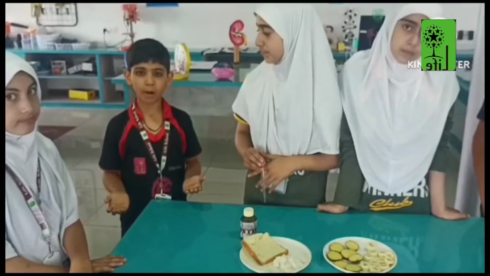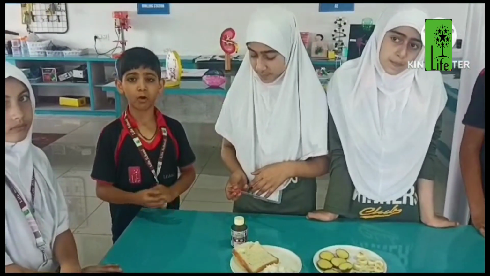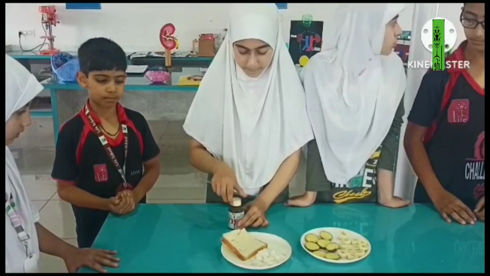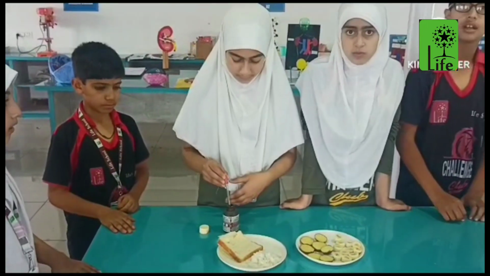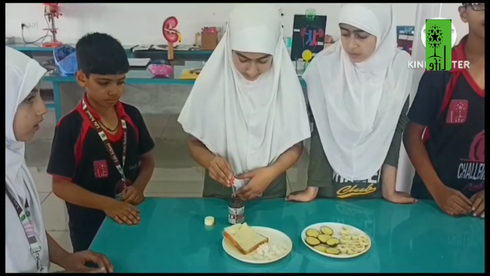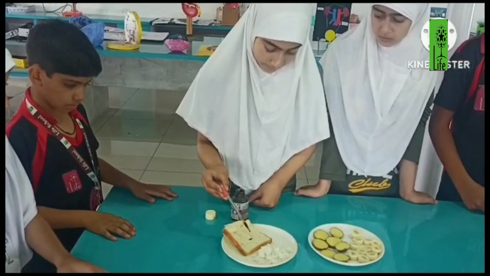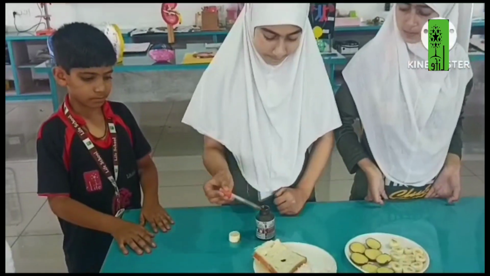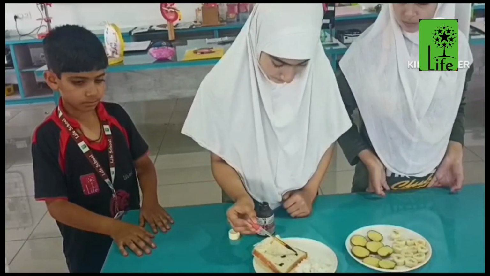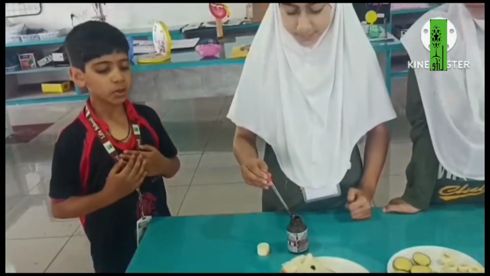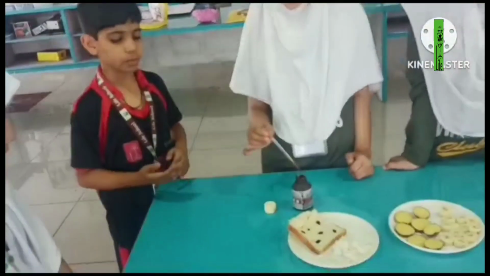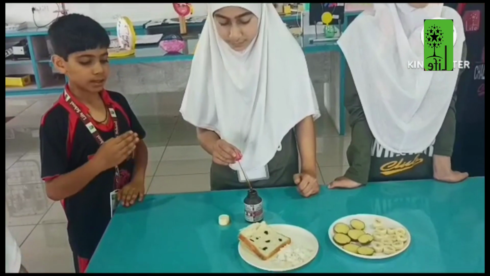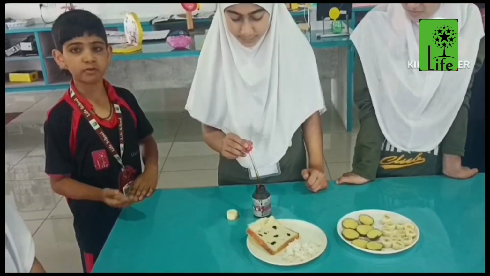So, with the help of the dropper, we will drop 3 to 4 drops of iodine solution on it. Now, you can see this iodine solution turns blue-black. What does it indicate? This indicates that the starch is present in the food.